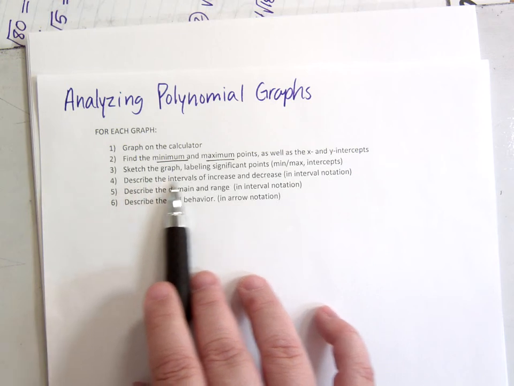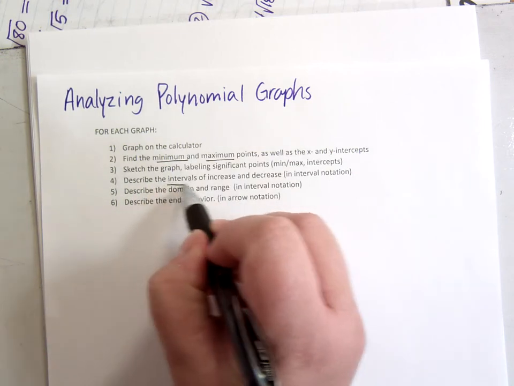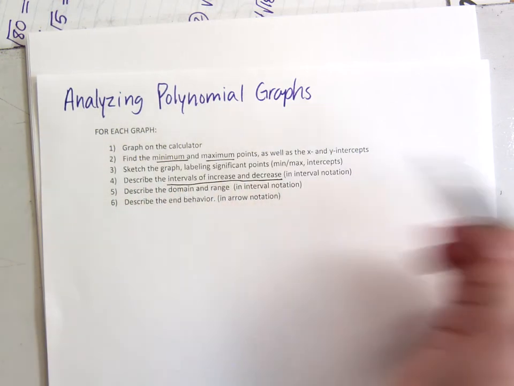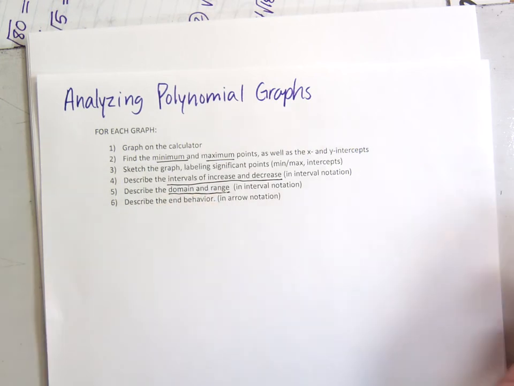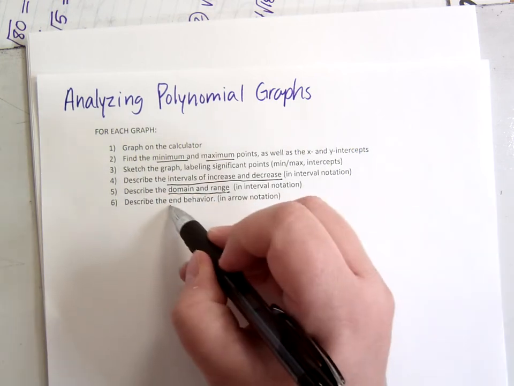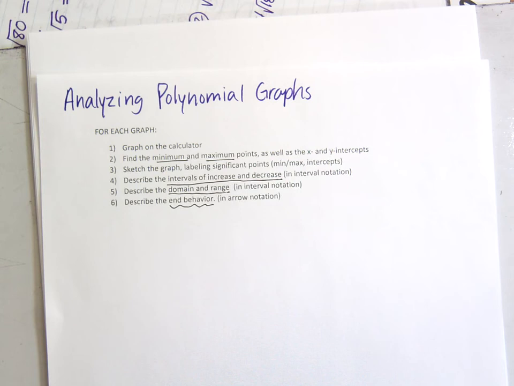And then we're going to describe the intervals of increase and decrease. That's something we talked about in class today, in interval notation. Describe the domain and range in interval notation as well, and give the end behavior. Even though we're already looking at the graph, so we already know what it does on the ends, I want to make sure you practice writing what happens on the ends. So this is what we are about to do.